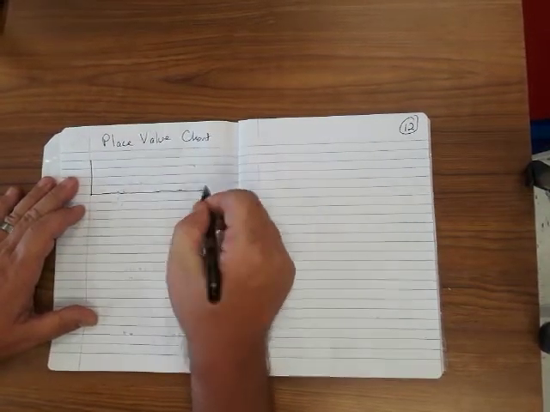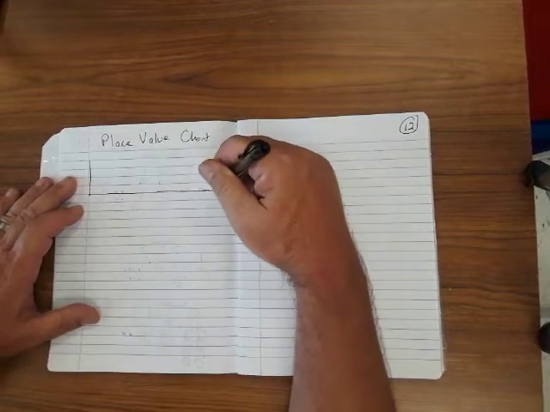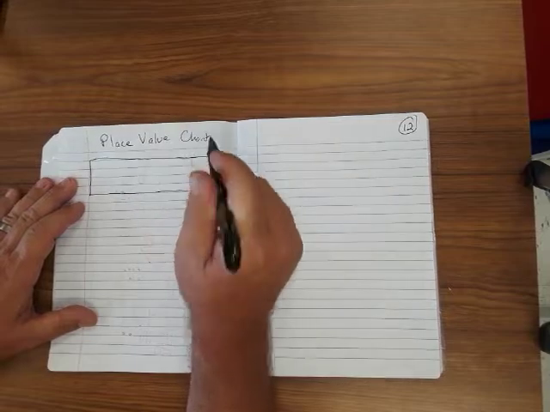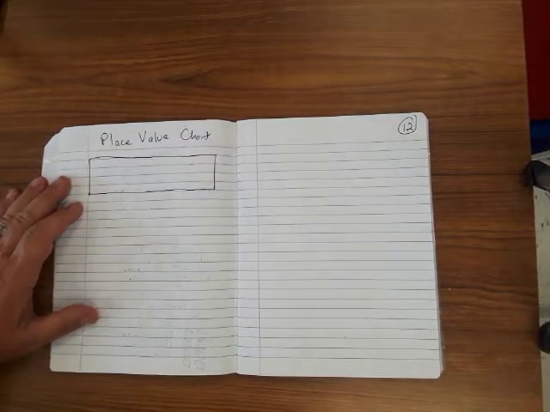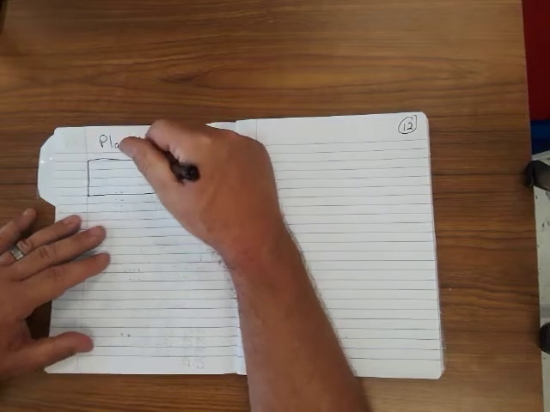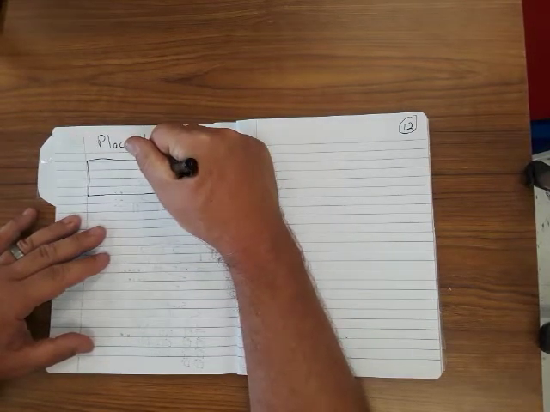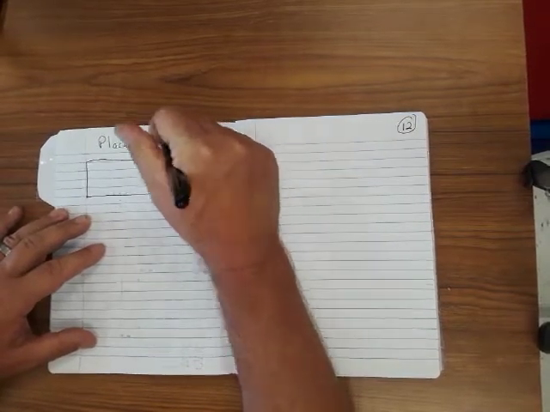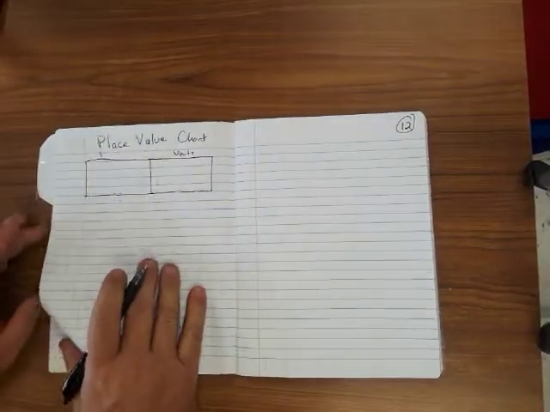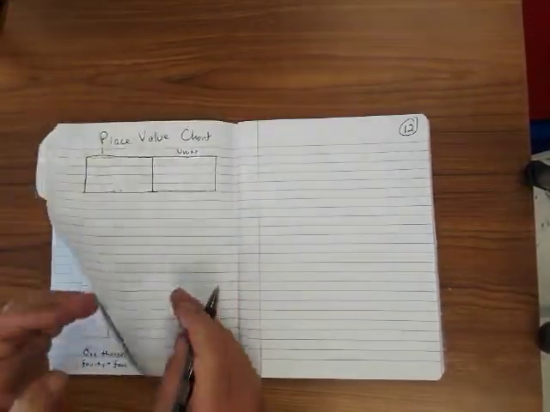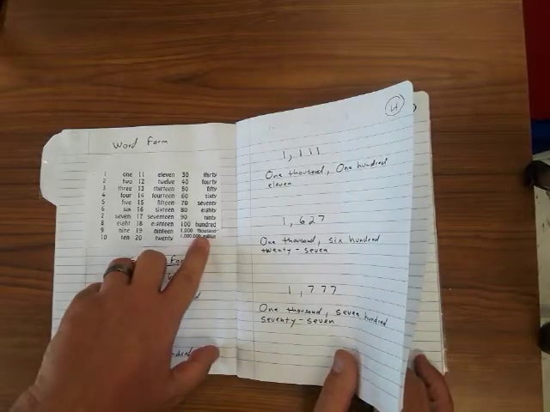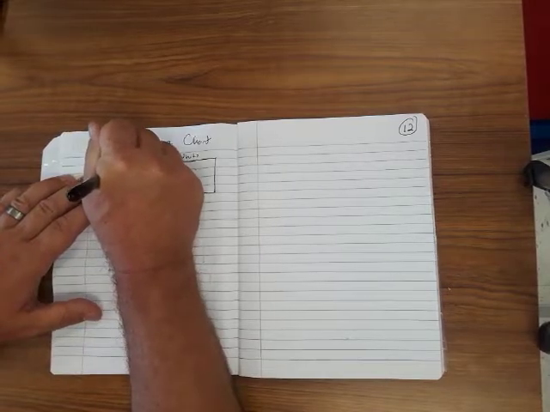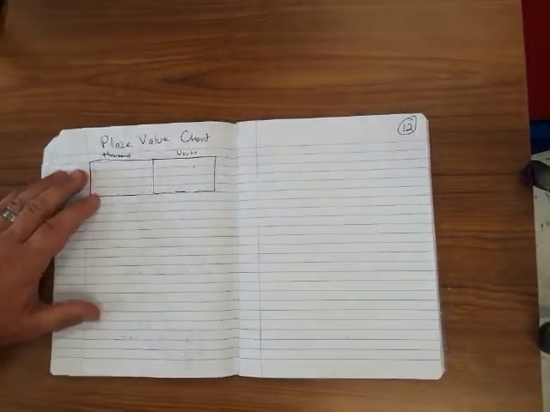I'm just going to draw a rectangle here, and I'm going to take it all the way over to that other faint red line that you see through the paper. Then I'm going to break it in half, right about there. This is going to be my units, and this is my thousands. If you don't know how to spell thousands, you can go back here to the page right there: T-H-O-U-S-A-N-D. So that's my thousands period, and this is my units period.